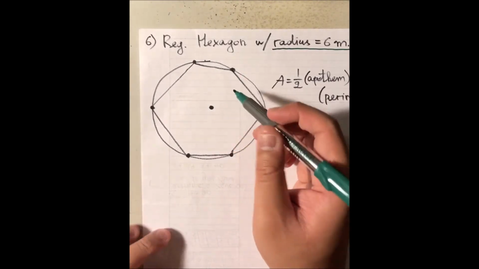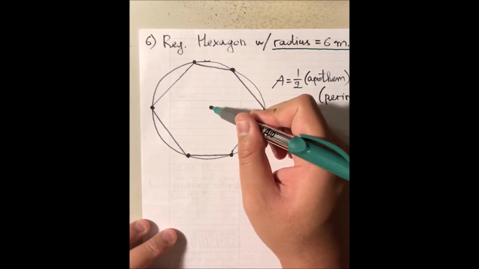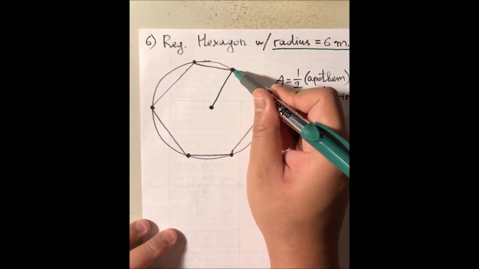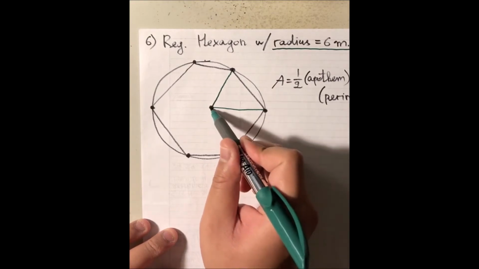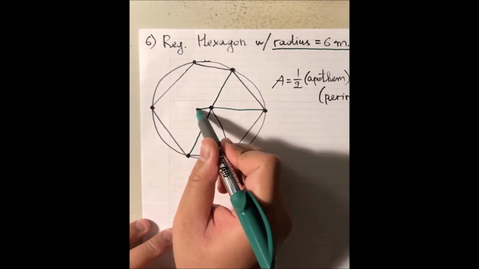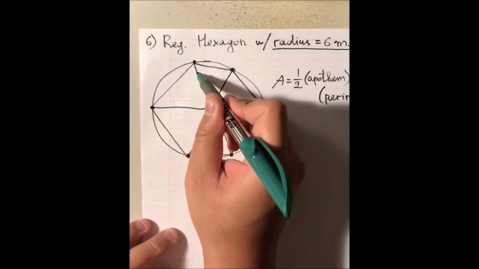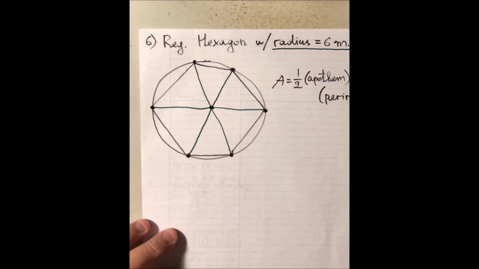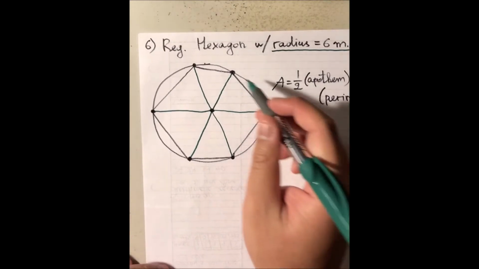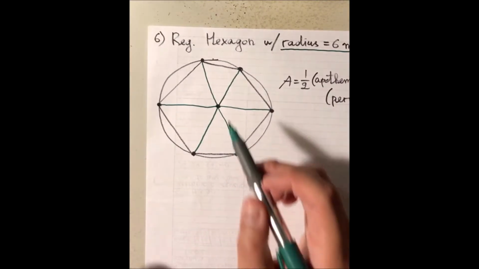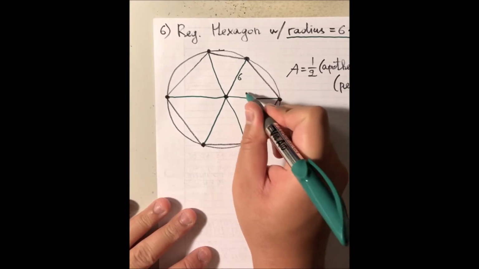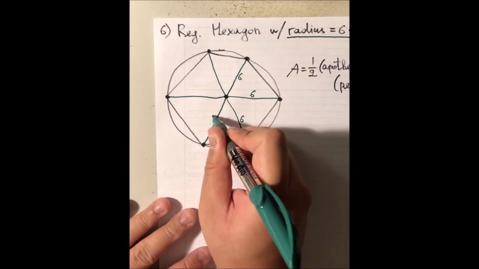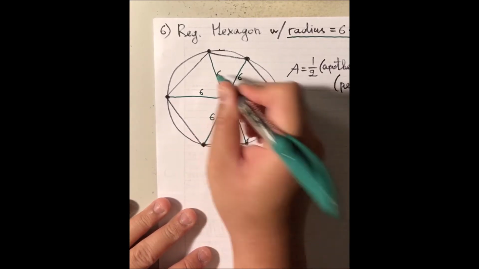And in order to get to the circle, you technically have to go from the center to each of the vertices of the regular hexagon that is inscribed in this circle, because the vertices of this regular hexagon meet the circle at its vertices. So the lines in the green here are the radius, and this is 6, 6, 6, 6, 6, right there.